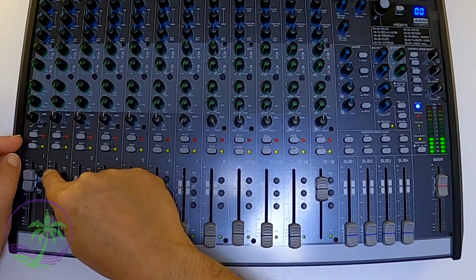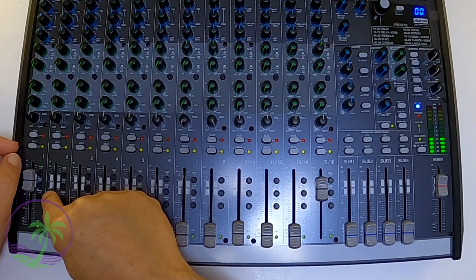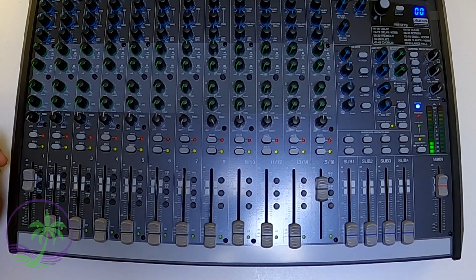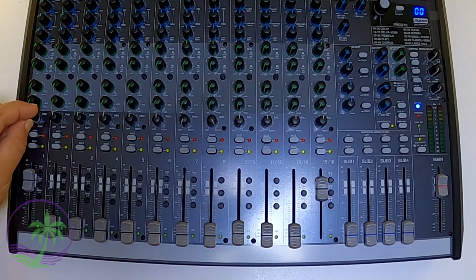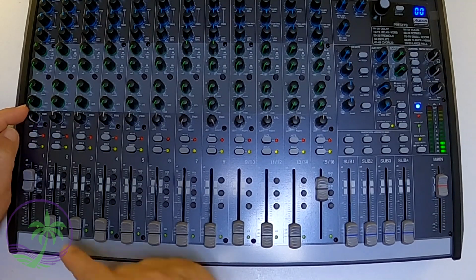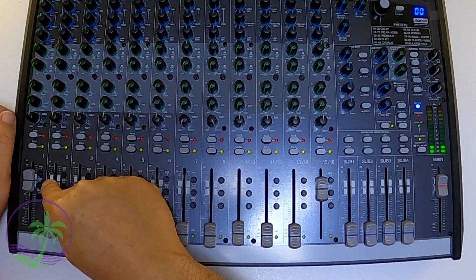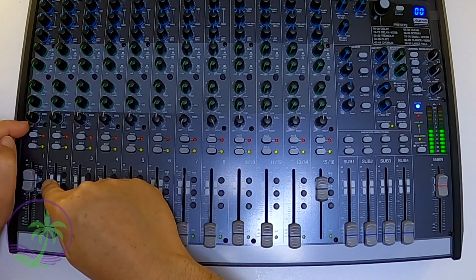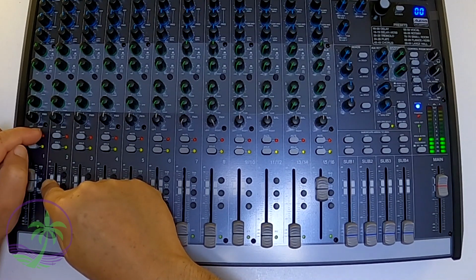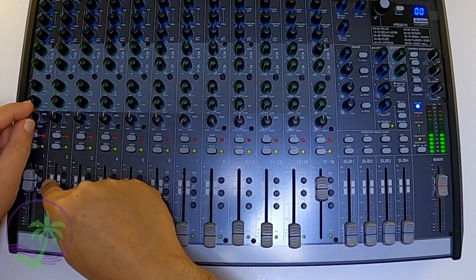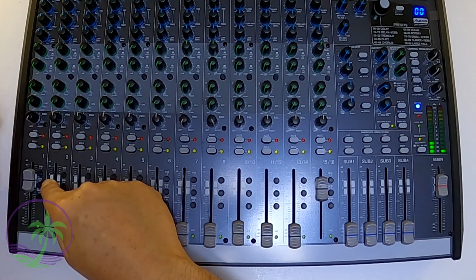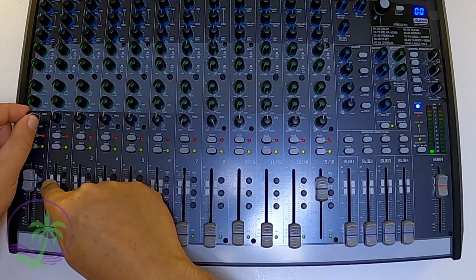So down here, once again, these 3 buttons. The first one says sub 1, 2, sub 3, 4, main LR. The left side is the actual reference to 1. The right side is reference to 2 on the first sub. Same thing happens with the sub 3, 4. The left side is the odd numbers. The right side is the even numbers. So if I had sub 3, 4, the left side would refer to 3 and the right side would refer to 4.